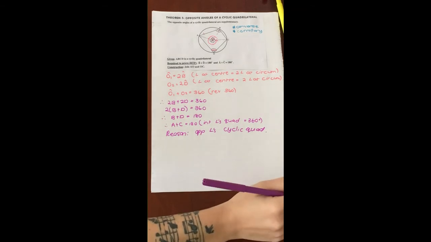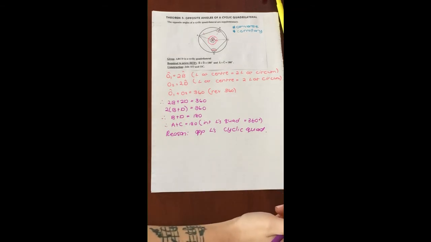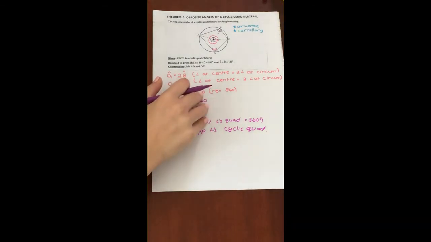Okay, now remember, like I said, there's a converse to this. So if you want to use it to prove that this is a cyclic quadrilateral, you could prove that the two opposite angles equal 180 and then say opposite angles are supplementary, therefore this must be a cyclic quad. But I am going to come to that.